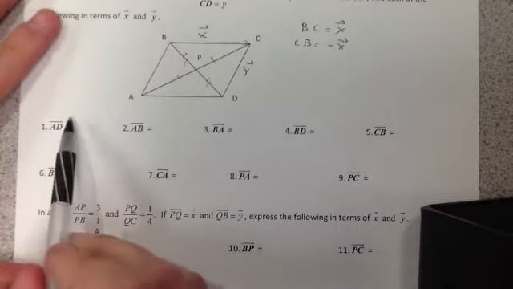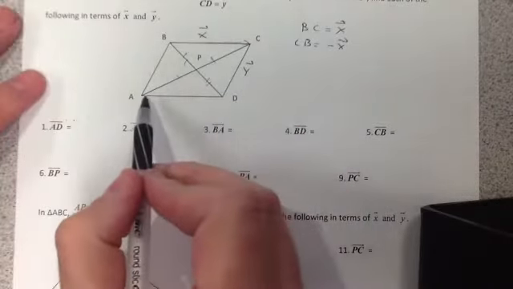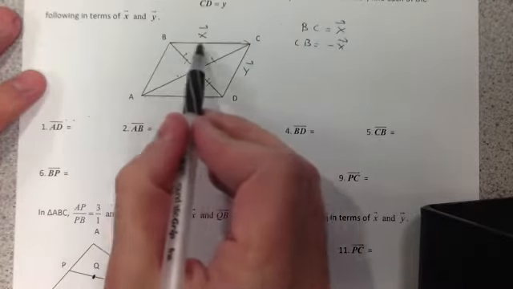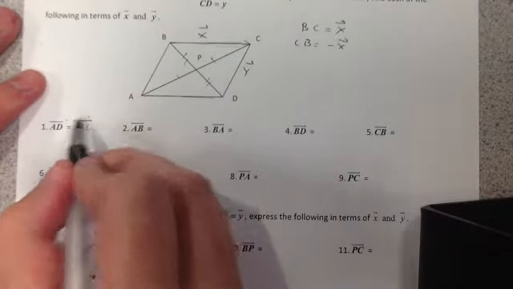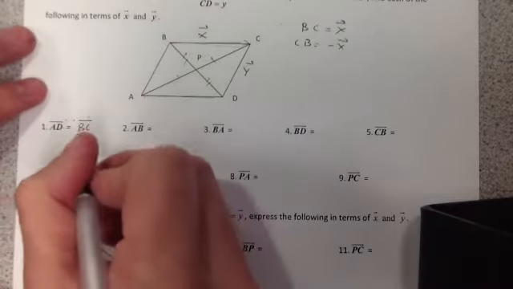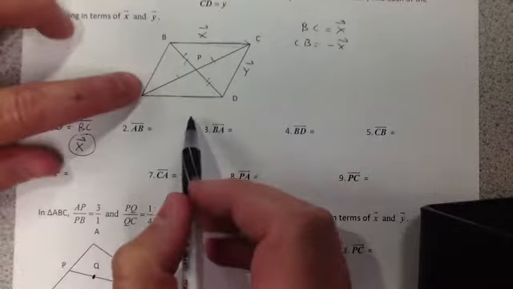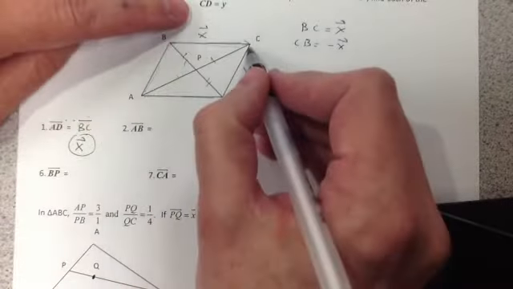So the first thing they want me to do is find AD. Well, AD, it's a parallelogram, it's going in the same direction as BC. So AD is going to be the same as BC. But they don't want me to put it in terms of BC, they want me to use x and y. So that's just x. To get AB, now be careful, AB goes in the opposite direction of CD.